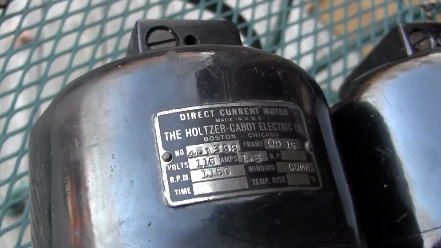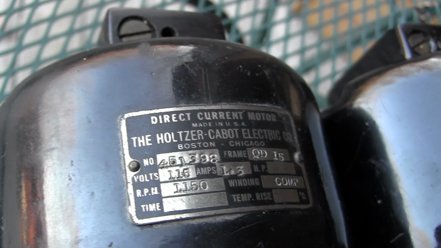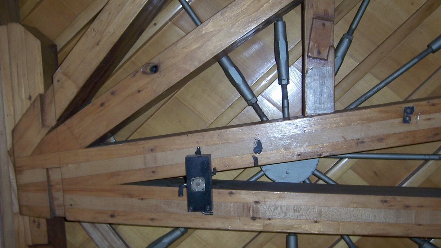Putting the belts on the appropriate motors allowed the piano to play in a variety of venues. Remember, in 1925, today's standard 60-cycle current was not universal. It was not unusual to find DC in auditoriums.